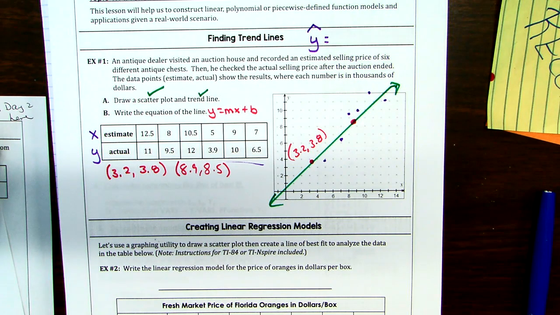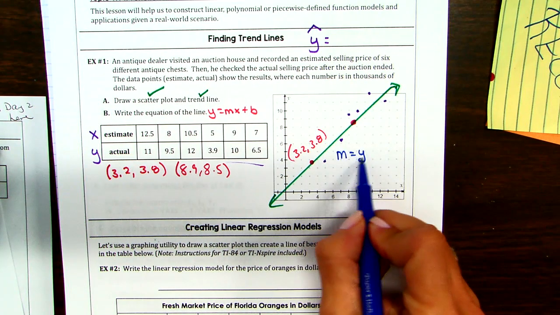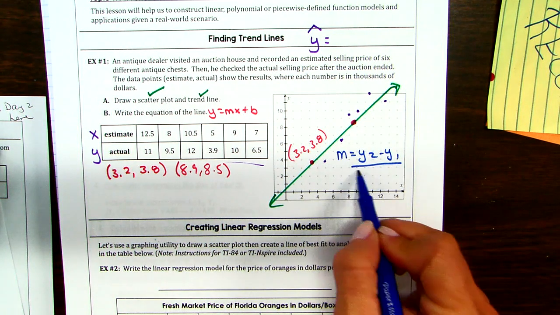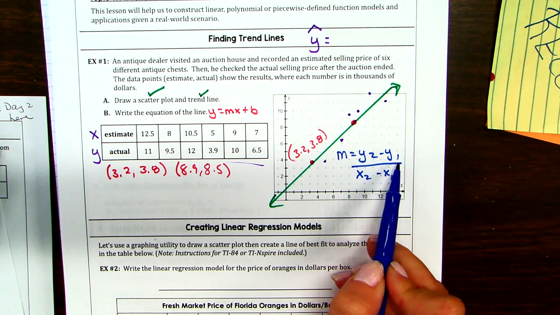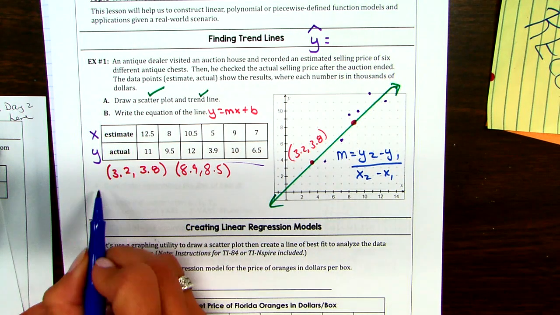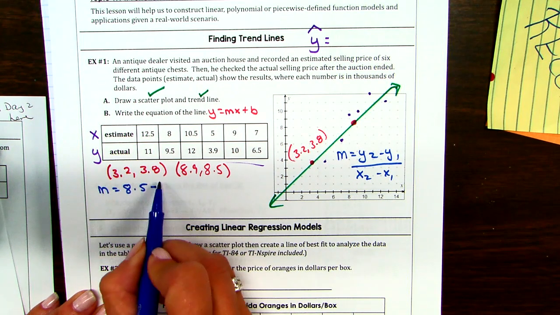I'm picking any 2 points, just like with regular lines that have an exact slope. Any 2 points you pick will all simplify down to the same slope, so any 2 you pick is fine. If you need the slope formula, here it is: second y minus the first y over second x minus the first x. You'll use your calculator to compute that.